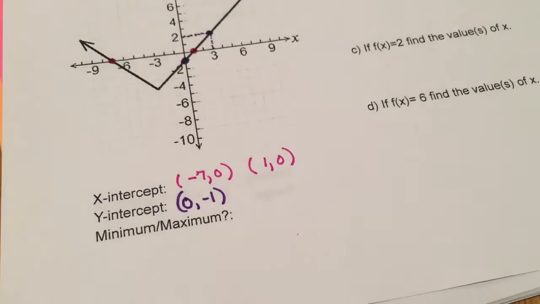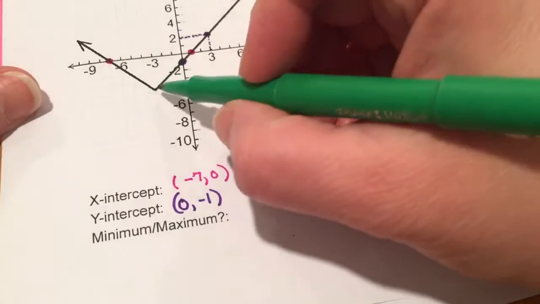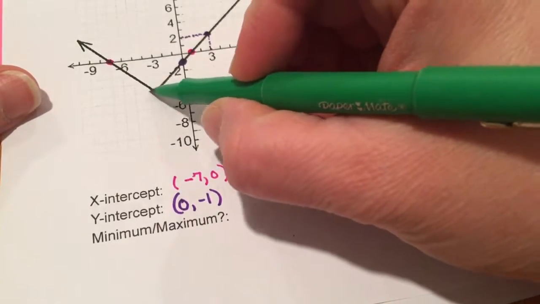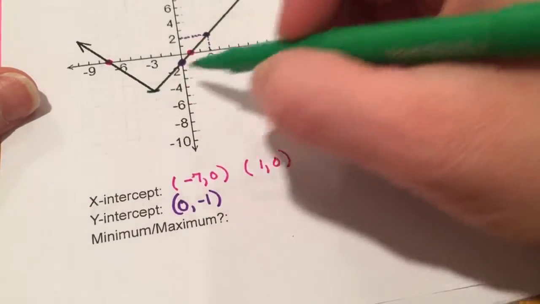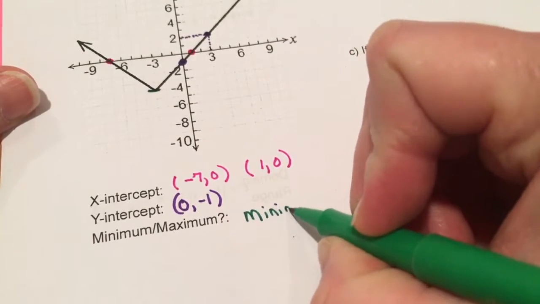So we're looking at minimum versus maximum. And if you take a look, you'll notice this graph is still the original, like our parent graph. So it hasn't been flipped. And this is the lowest part of our graph where the vertex is, and this means it is a minimum.